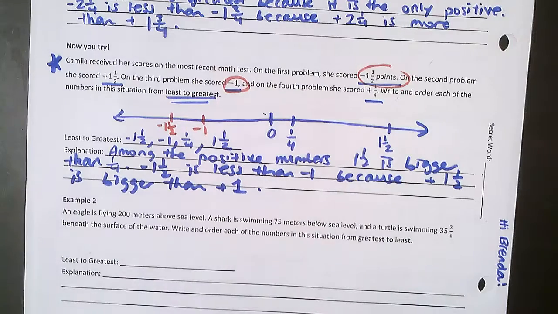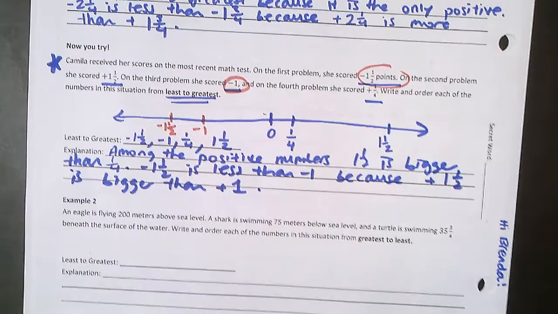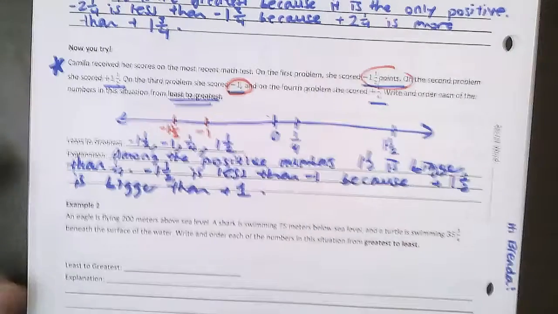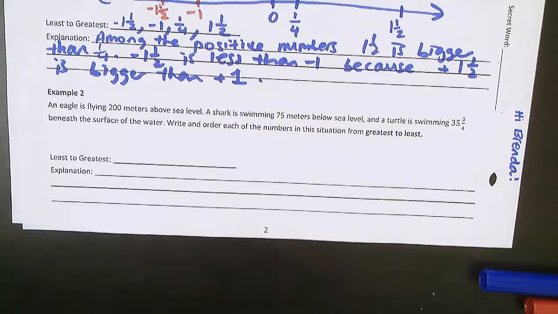All right, if you got that all on your own, 3 gold stars to you. And now I think we're ready to level up. Let's take a look at example 2.